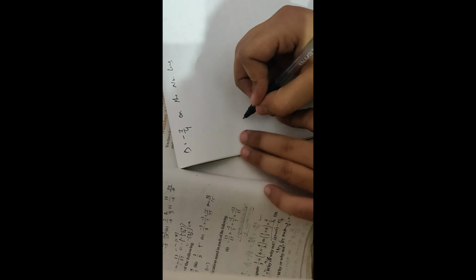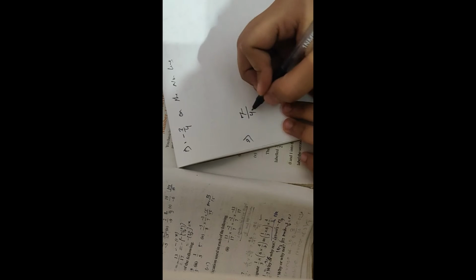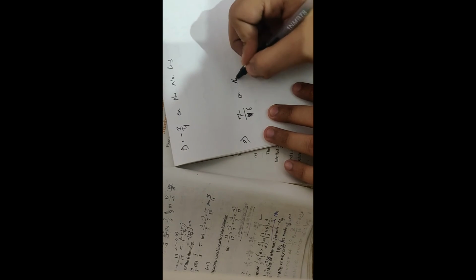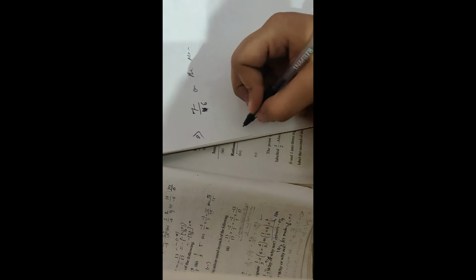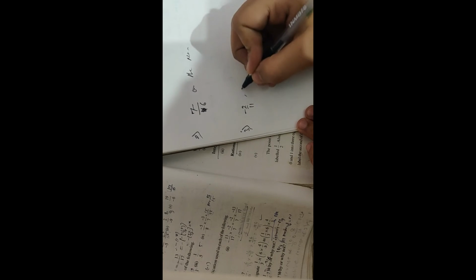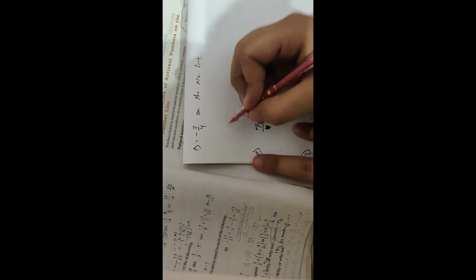This is one of the examples. For the second example, we will take 7 upon 6 on the number line. And third, we will have minus 2 upon 11, minus 3 upon 11 and minus 9 upon 11 on the number line. We'll take these 3 examples, and you need not do anything apart from 3 basic rules.